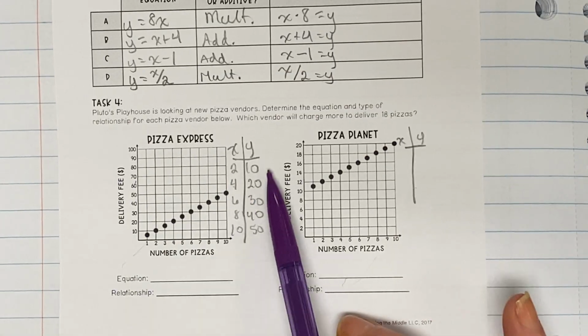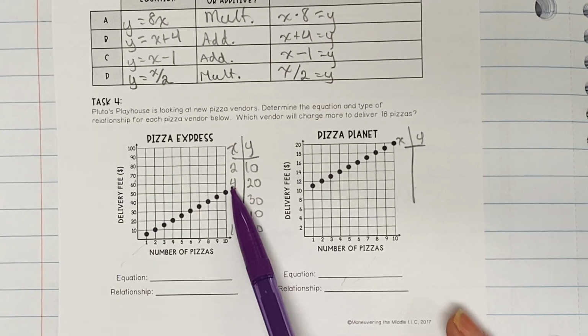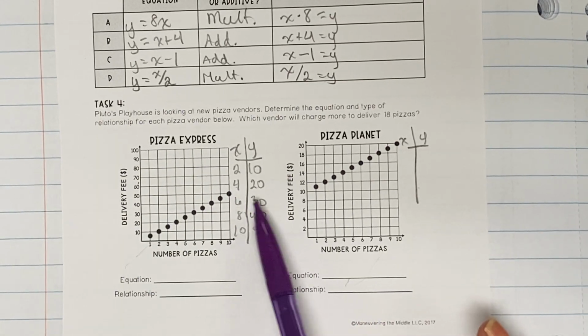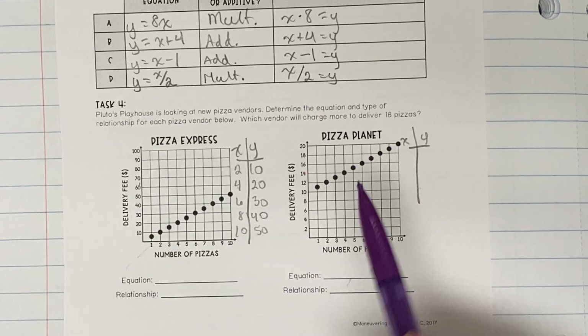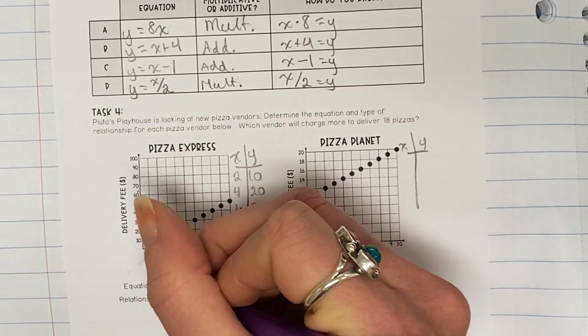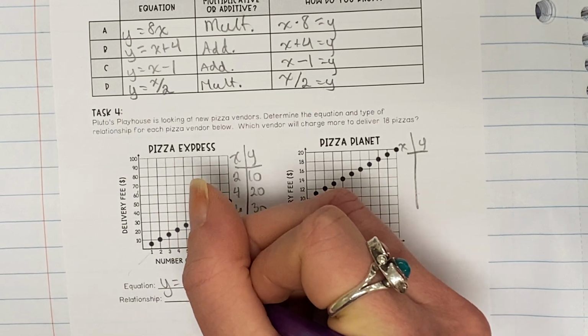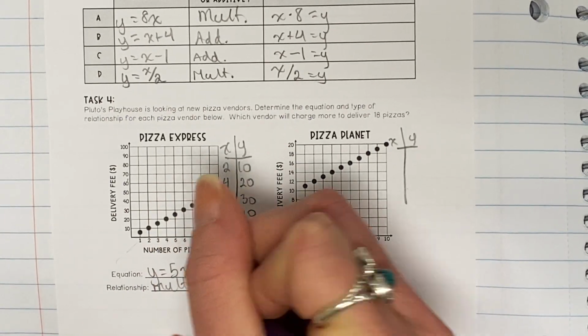To get from 2 to 10, I can add 8 or I can multiply by 5. To get from 4 to 20, on that one's multiplying by 5, multiply by 5, and I say that because I can't add 8 to the rest of them. So on here, my A is multiplying by 8. So my equation, or not 8, 5. My equation is y equals 5x, and that right there is showing a multiplicative relationship.